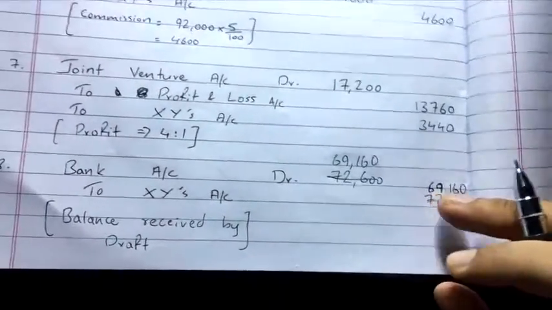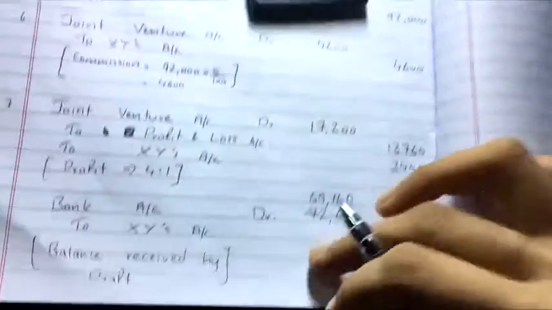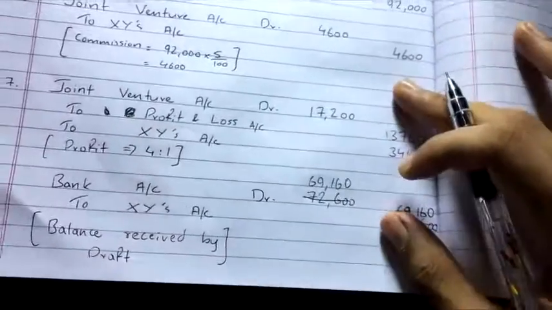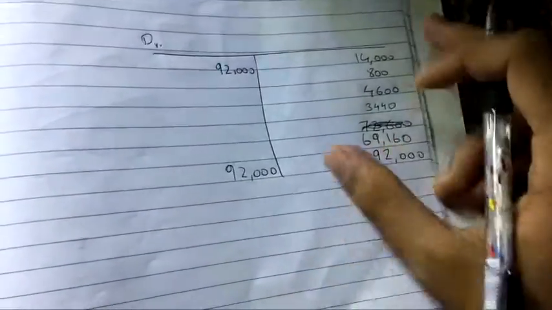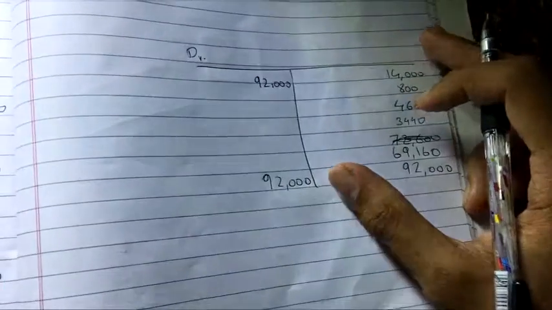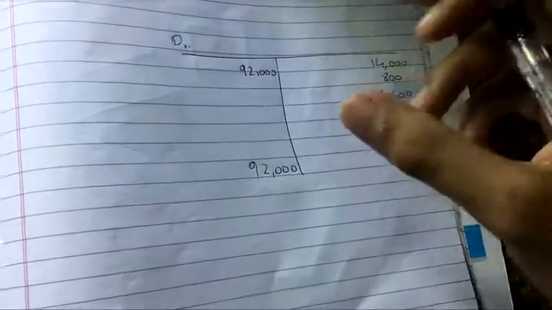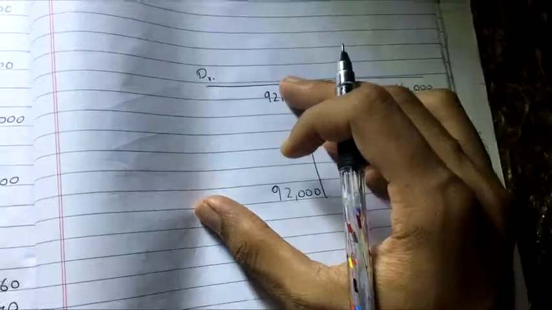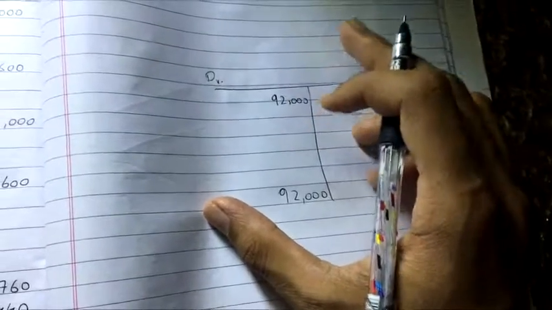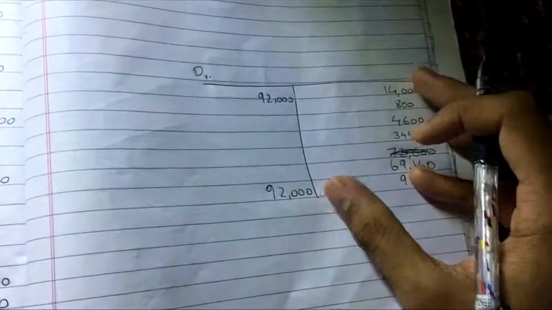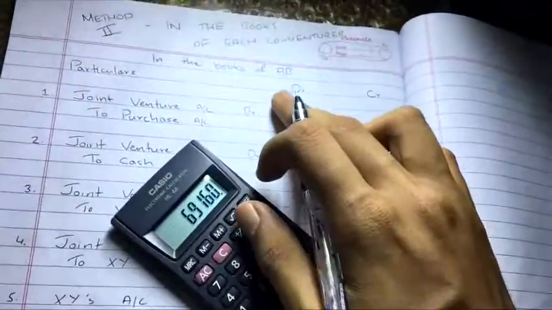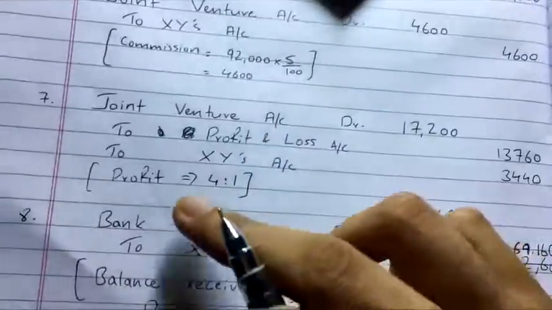You understood, right? So it's very simple. You just have to find out the balance of XY, and if the credit side is shorter, then it means XY has to pay. If the debit side is shorter, then XY is going to receive. But here the credit side was shorter, that means he has to pay, and AB will receive the money. So bank account is debited.